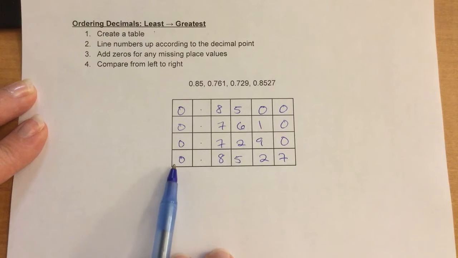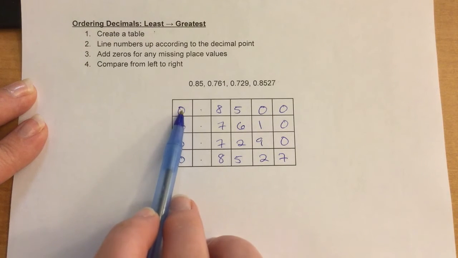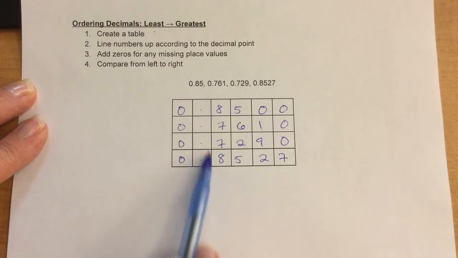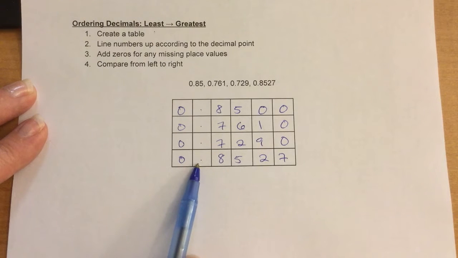Now I compare from left to right. So you can see in my farthest left column, these are all zeros, but know that that could be a different number. That could be a 1, a 2, a 50, but in this case there's zeros, so they're all the same. So then I move to the next column. That is all decimal points, so that is all the same.